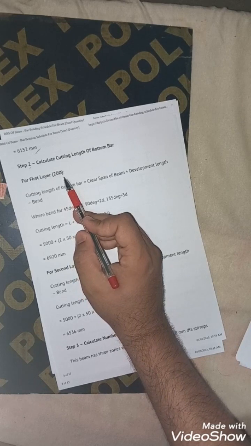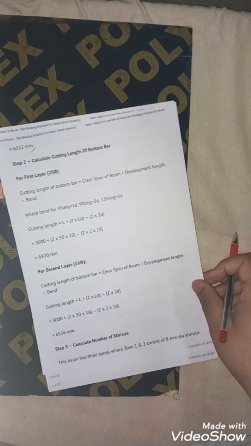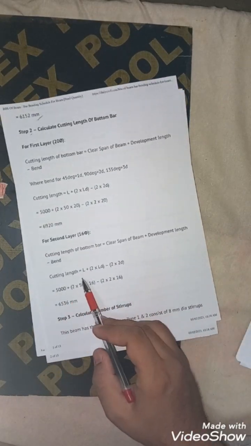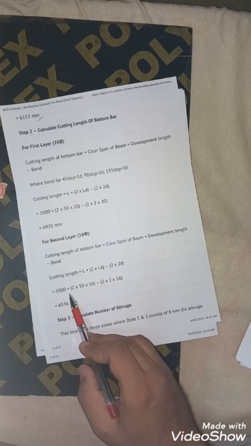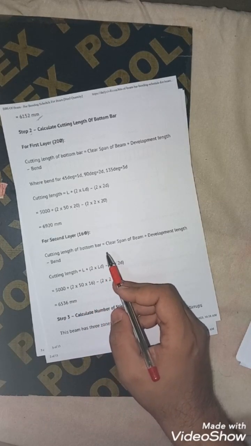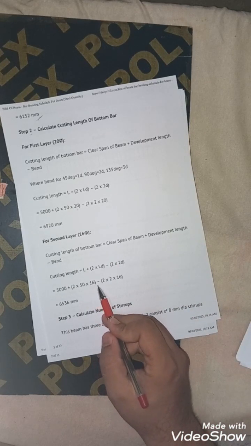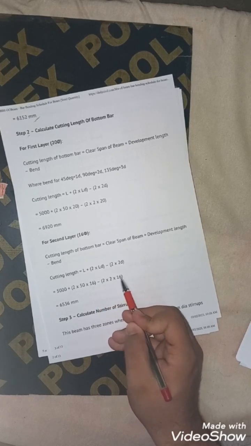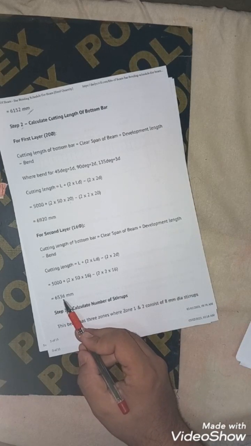Again repeat this process, but change only the diameter. Here we used the 20 millimeter diameter, now we use the 16 millimeter diameter. The same formula: cutting length equals L plus 2 into development length minus bend deduction. So here the length is 5000 plus 2 into 50 into 16. Why did I put the 16? Because this time I use the 16 millimeter diameter. So I put the D value, minus 2 into 16. I solve this equation and I get the answer 6536 millimeter.